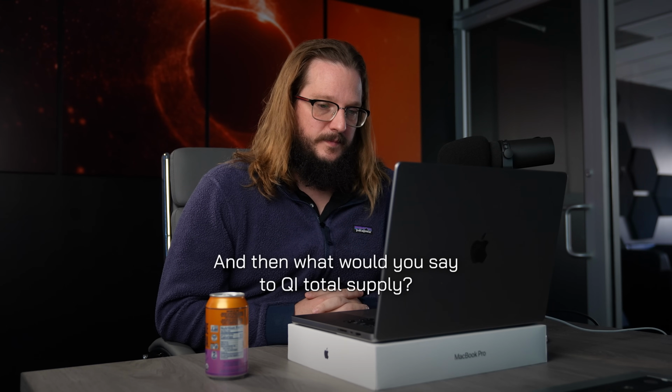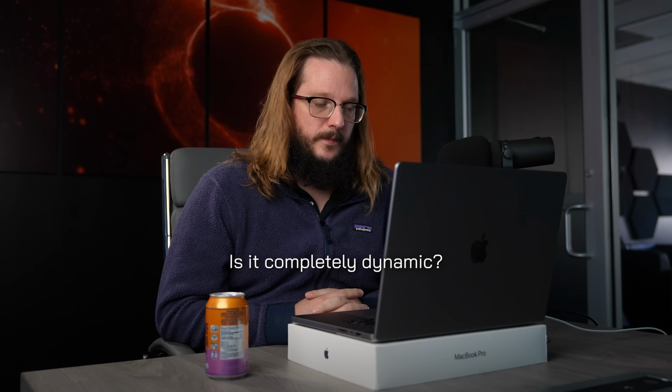Got it. And then what would you say to Chi total supply? Is it just completely dynamic? Yeah, so the amount of Chi relative to Quai is going to be based off the demand of Chi relative to Quai. My net expectation here is that, given the relationship of money or the medium of exchange or the unit of account that we currently have, and its relationship to other financial assets or stores of value, I would anticipate that, and this is just me, there's probably many arguments that could be made, but I would personally anticipate somewhere between 1% and 10% of value being in Chi.